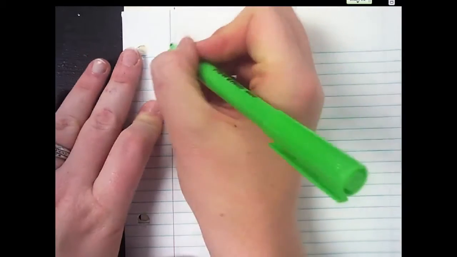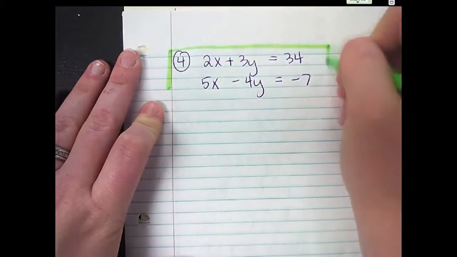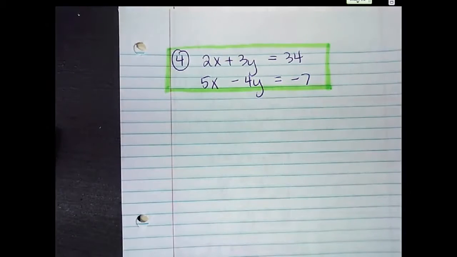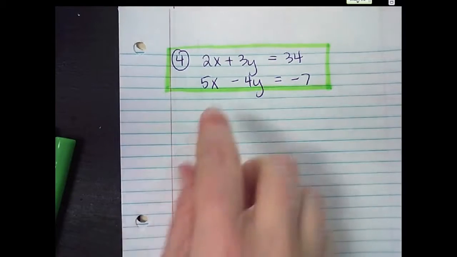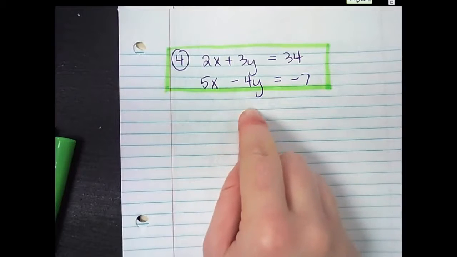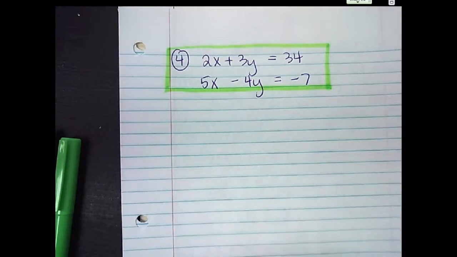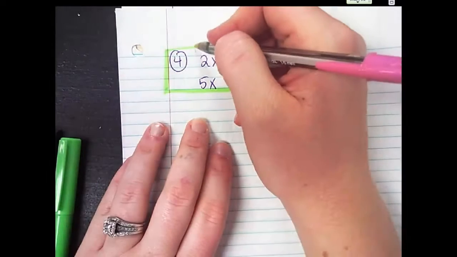You can do either x's or y's. One positive, one negative. Good. So you can pick x's or y's here. It does not matter. So if you want to pick the y's and I do the x's, you should still get the same thing. X's.